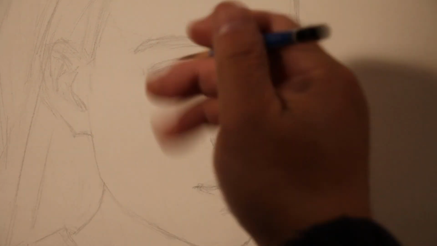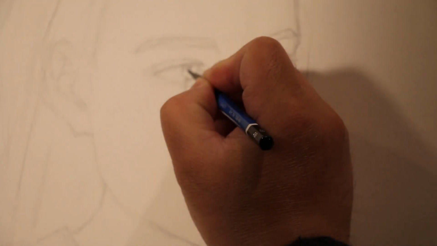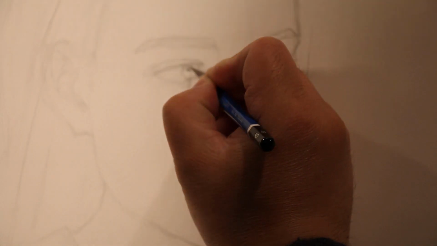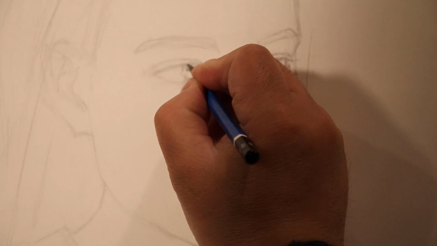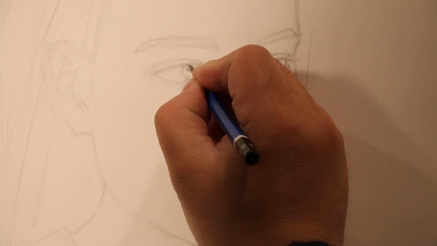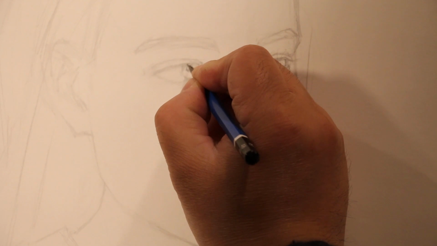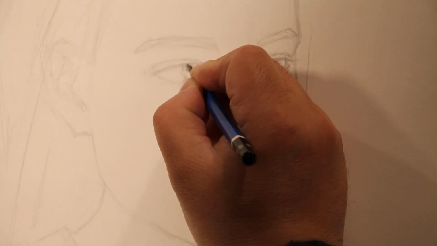So after this, I will work on details. My habit is usually starting with the most darkness at the very beginning, which is the way to catch the shape of the pupil.